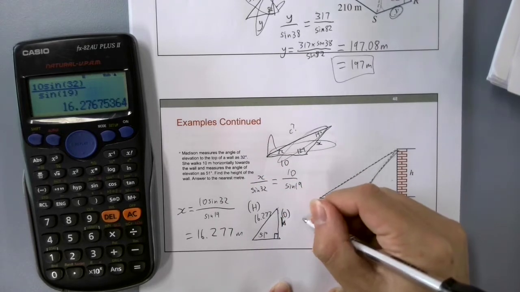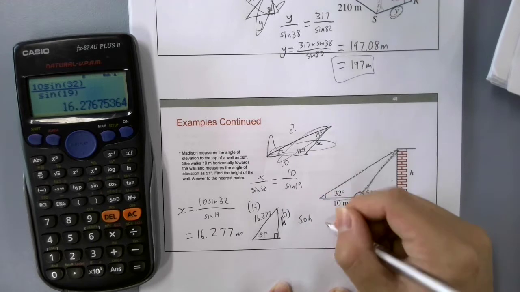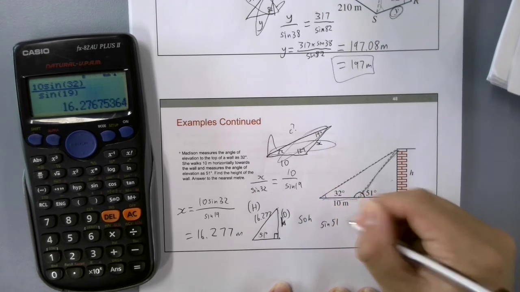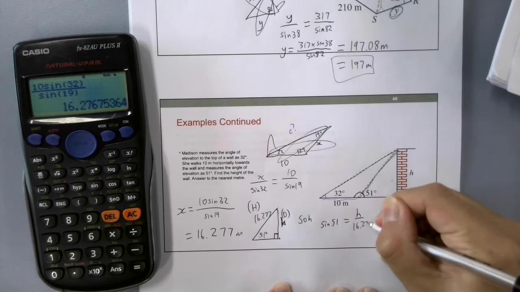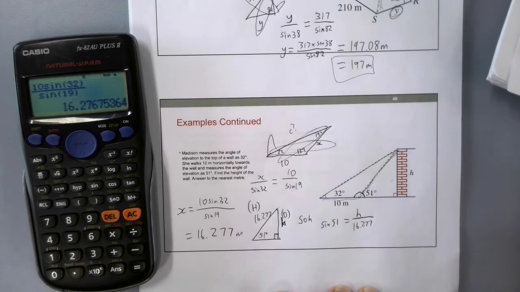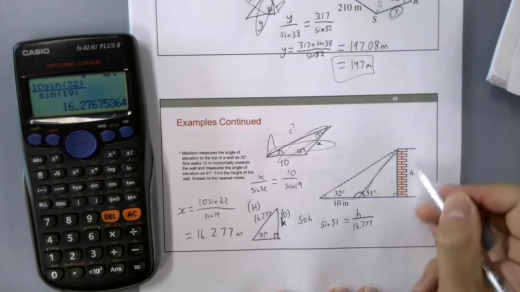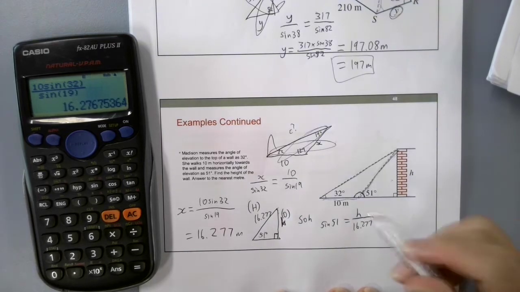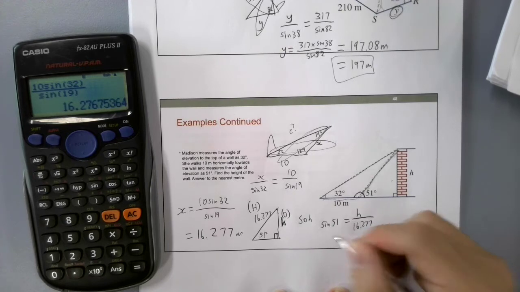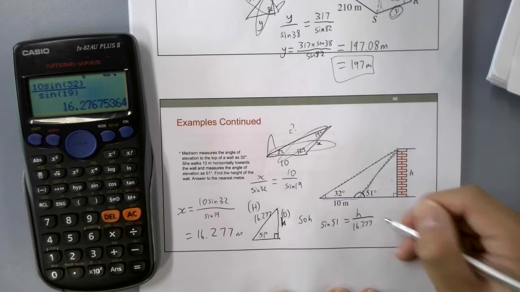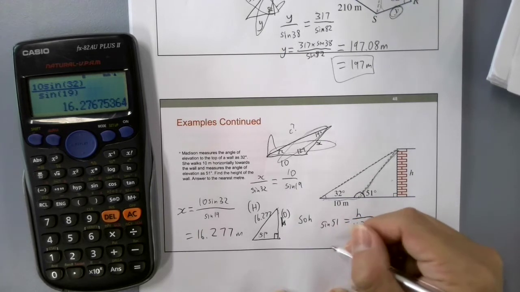So what I'm going to use is SOH, because sine 51 equals my opposite over my hypotenuse. Now you've got to be really careful. Just because this is the letter H doesn't mean it's the hypotenuse. This was my opposite, and that's why I've written it as so. You'll probably go, hang on, I know how to solve this. I just need to times both sides by 16.277.